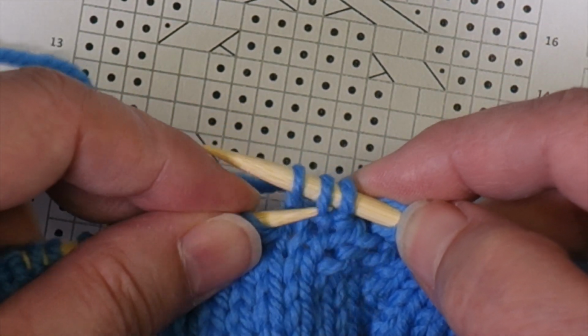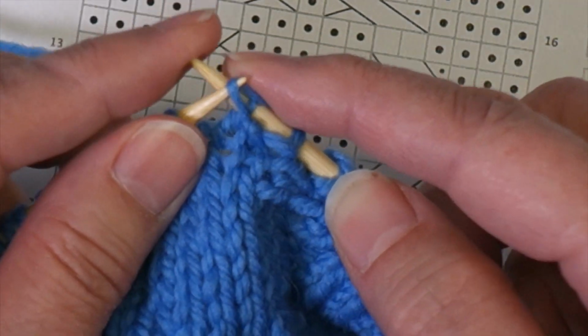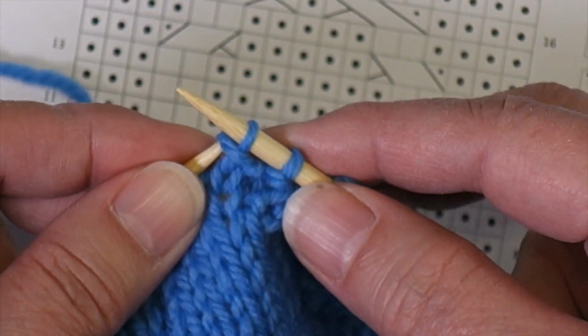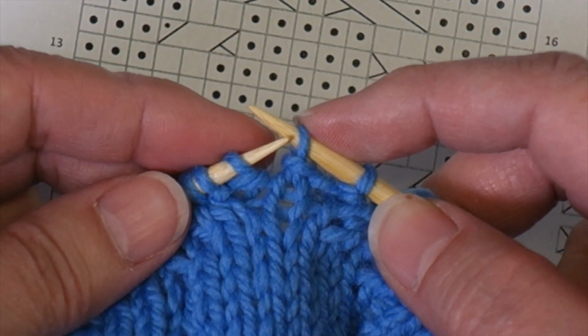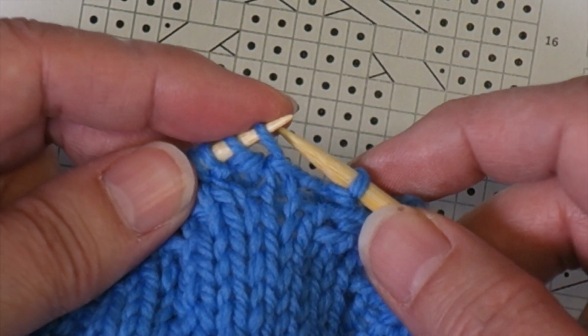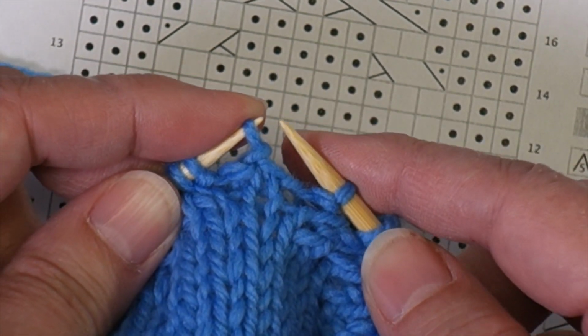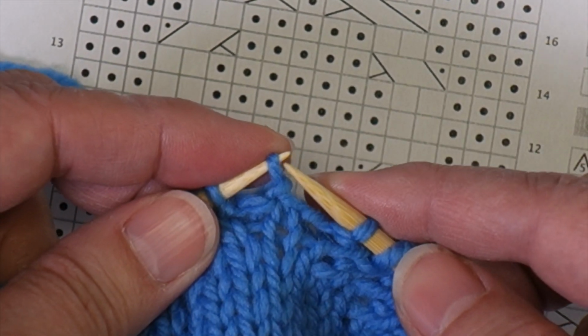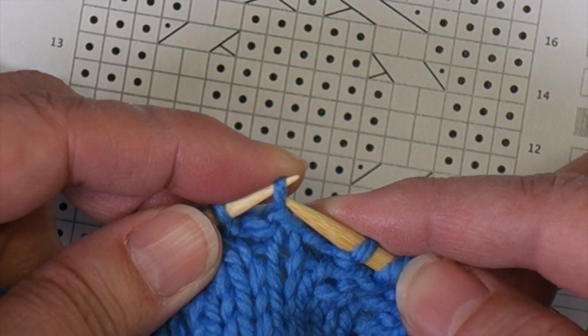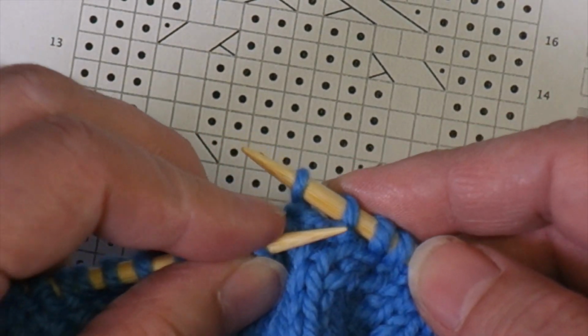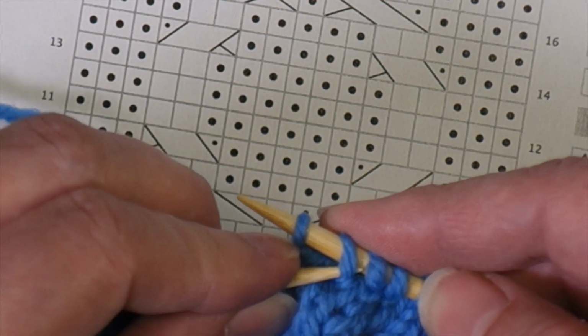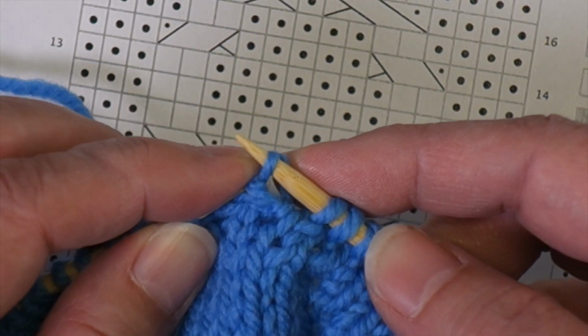Now you're going to pass the second stitch over that center stitch. Now you're going to move the center stitch back to the left needle. And you're going to pass this stitch over. So now we've passed 2 stitches over, so we've eliminated 2 of them. We're going to move this back again. And we're going to pass this one over. So we've passed the 3rd stitch over.